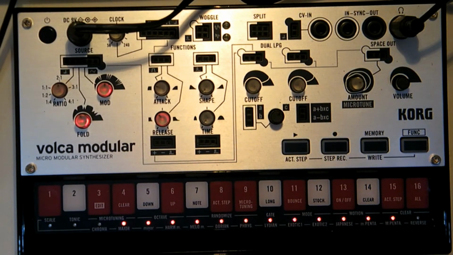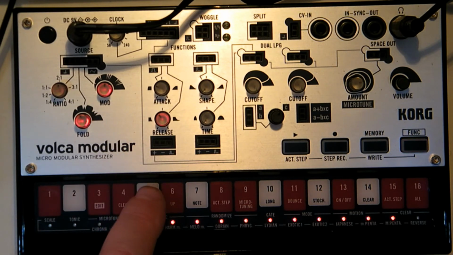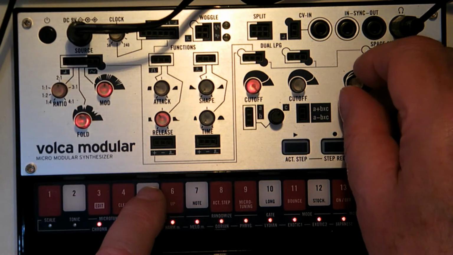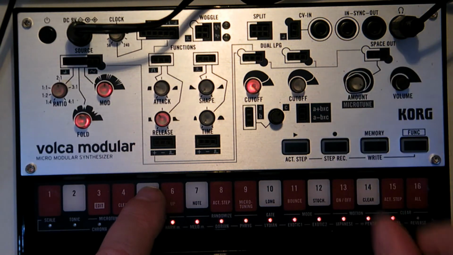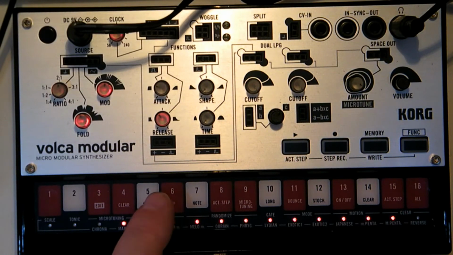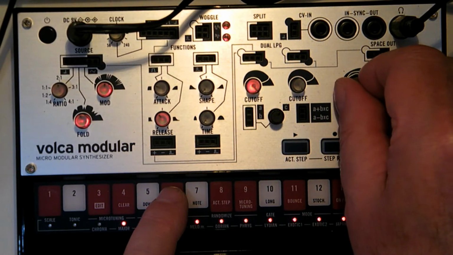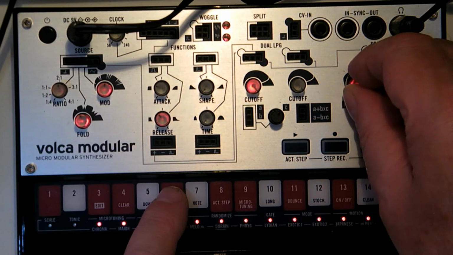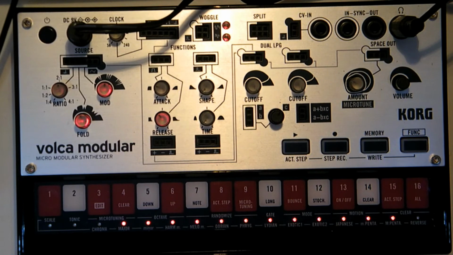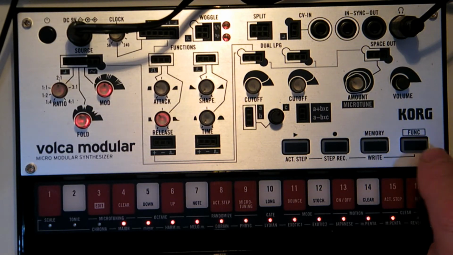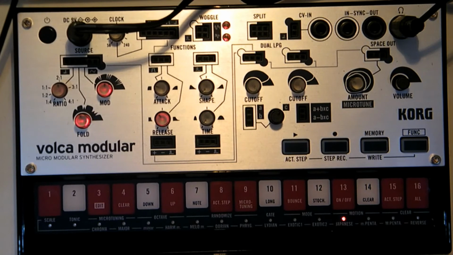When I'm done with this, I can take the next key. Let's see, C sharp. And the next key, let's say D. And when I'm satisfied with what I have, I approve by pressing the function key again. So let's listen to which strange tuning I have got.